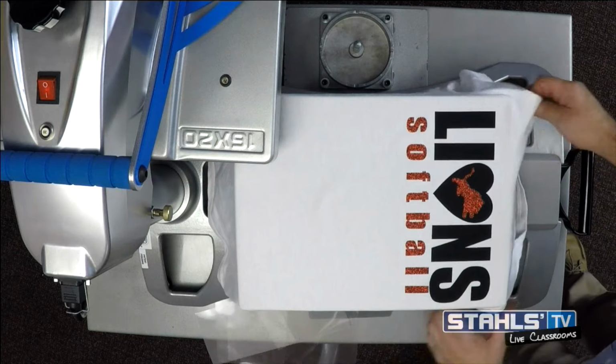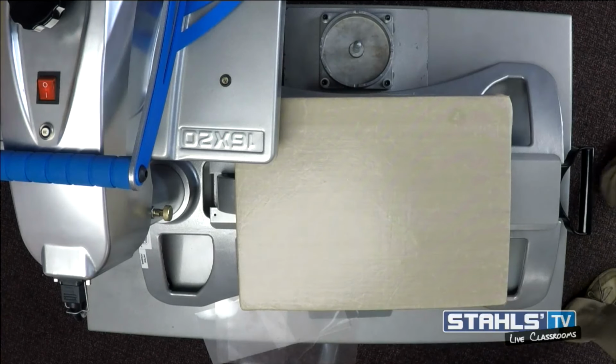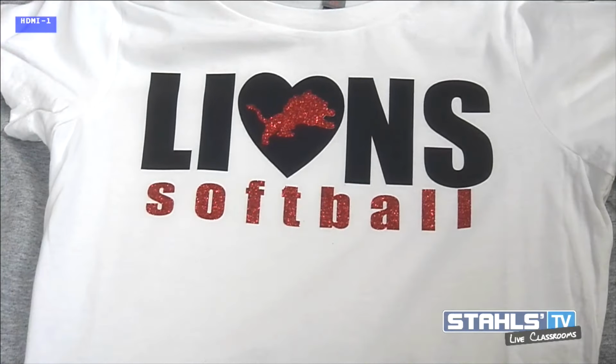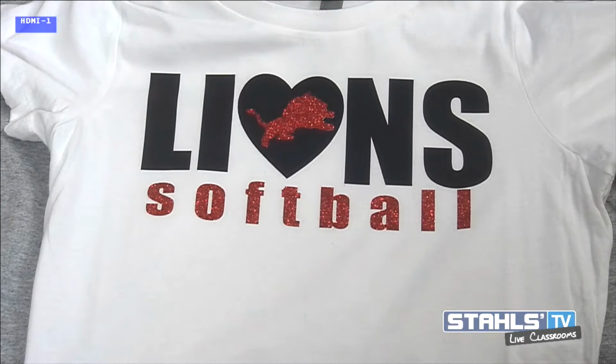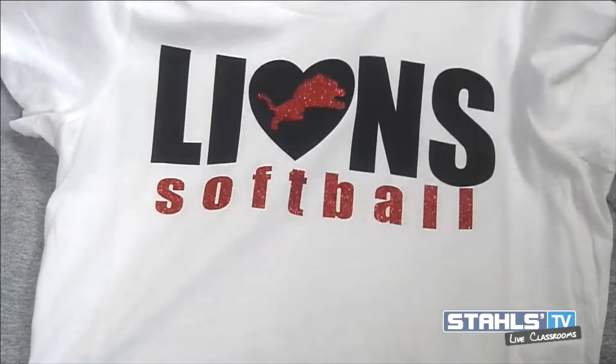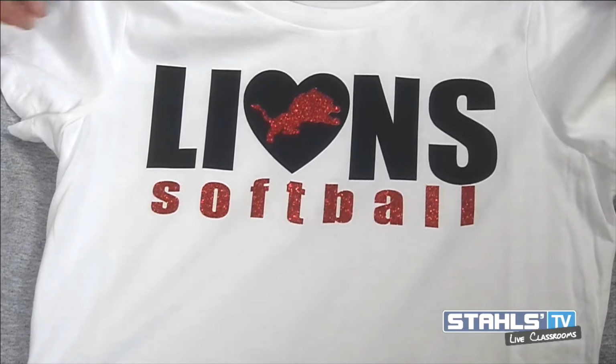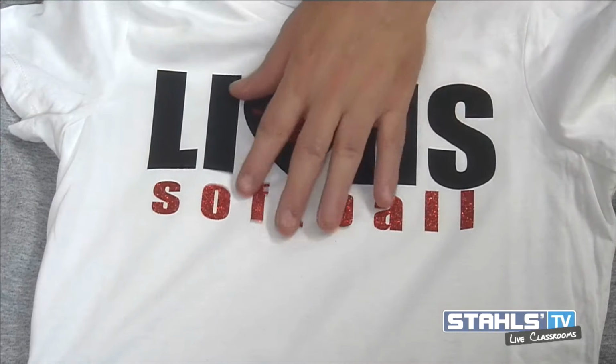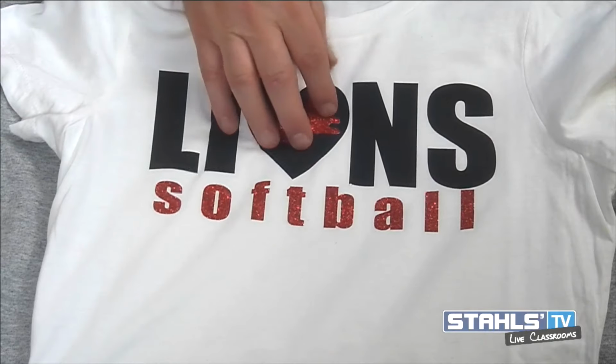That's another good look. I like that look a lot. Coming to the money shot. There you go, Lions softball. The light's in here because I don't have a direct light on. It doesn't do it justice as far as the glitter goes. But I think most of you are probably aware of how dramatic that glitter flake can be. It really stands out, pops this out.